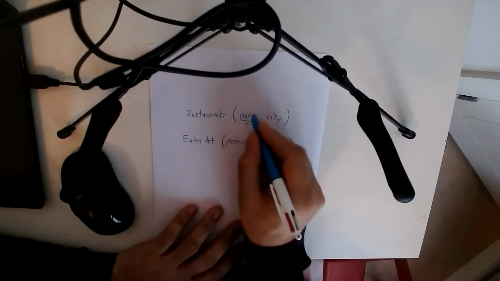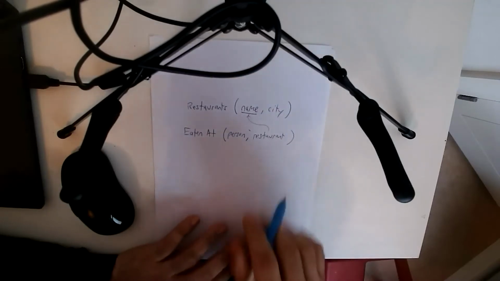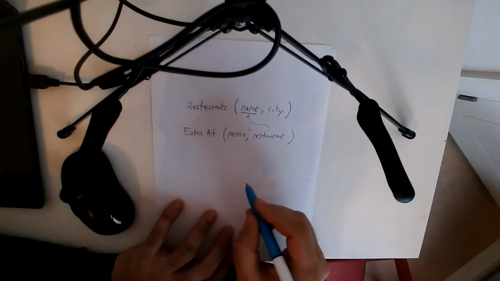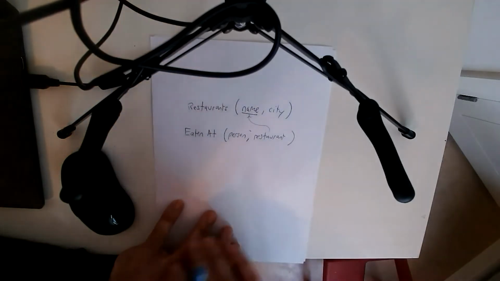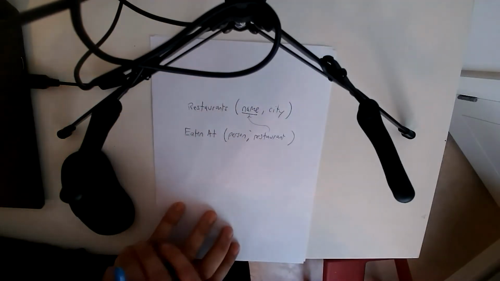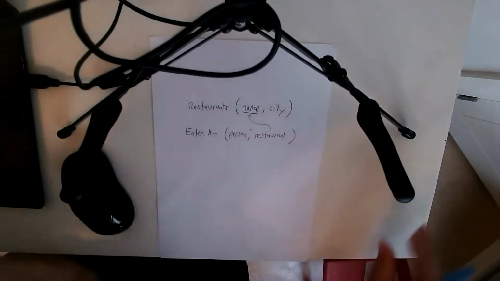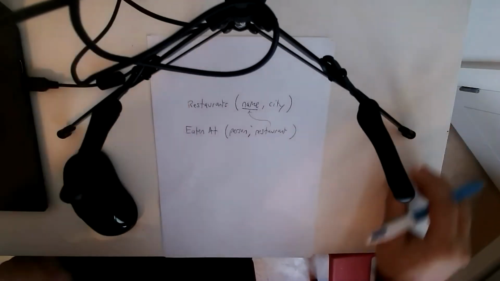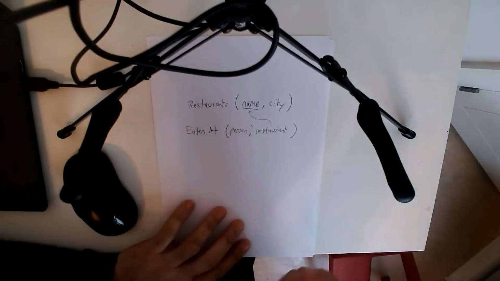This restaurant here is going to be a foreign key into the name of the restaurant. And let's give this a state. Can people give me some feedback if everybody can see this well enough? Good. Okay, so let's give this a little bit of a state.